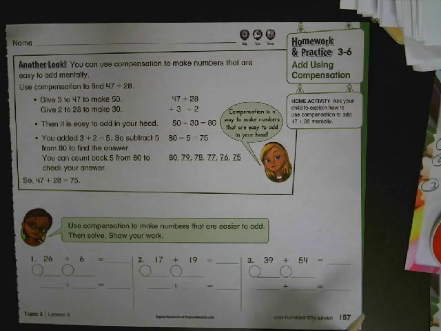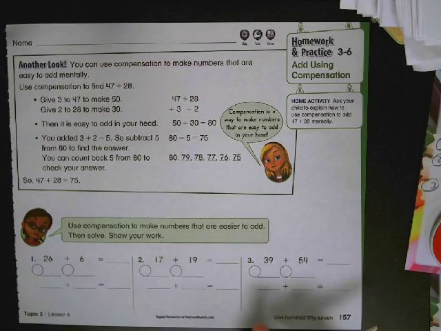Homework tonight, 3-6, add using compensation. Taking a look at this.